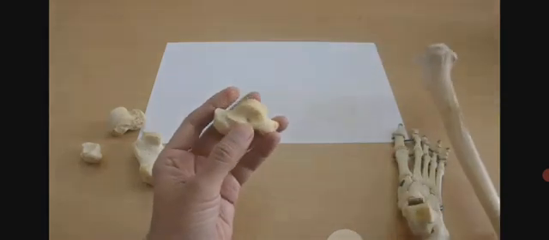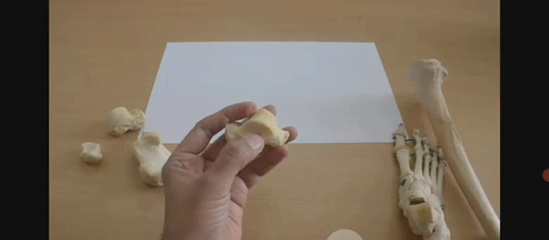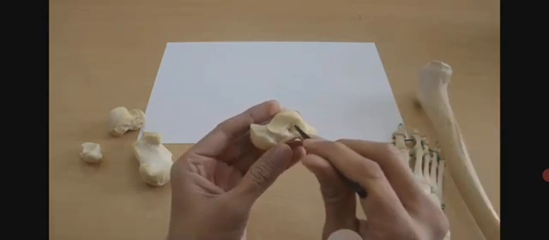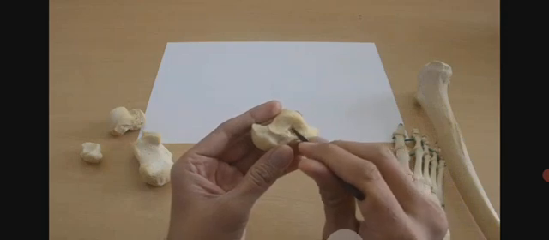Now the lower non-articular part of the medial surface will provide attachment to deep fibers of the deltoid ligament, and that is also termed as anterior tibiotalar ligament.